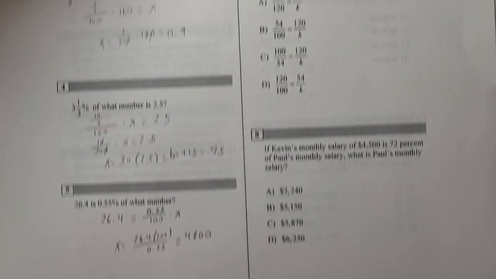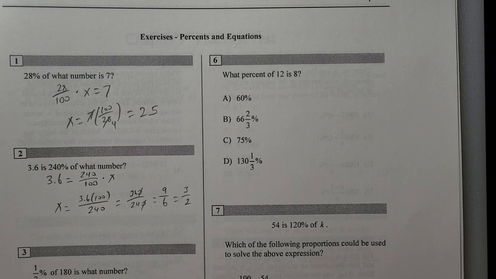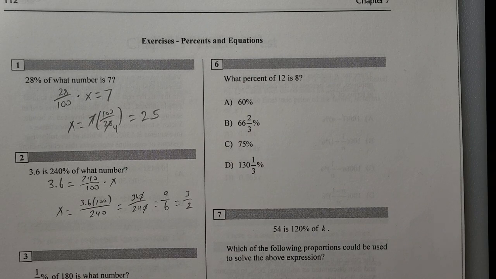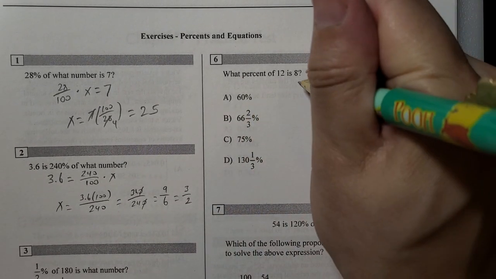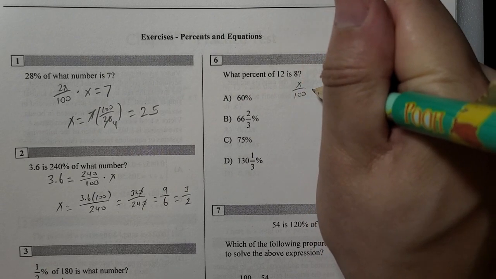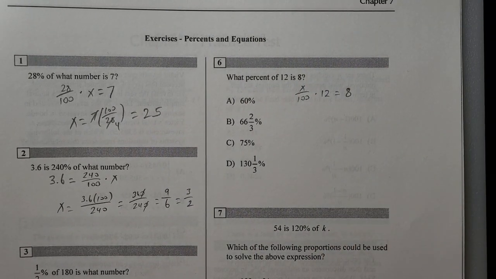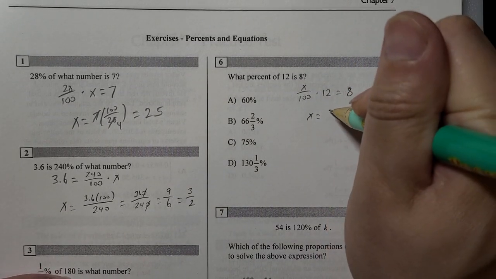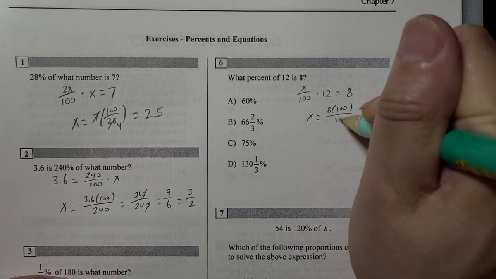Okay. What percent of 12 is 8? Go ahead and try this one. Okay, what percent, I usually notate it as x over 100, of 12 is 8. Okay? X should be 8 times 100 over 12.